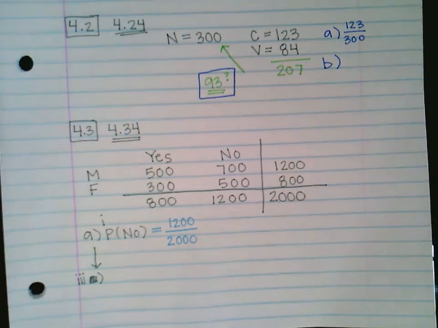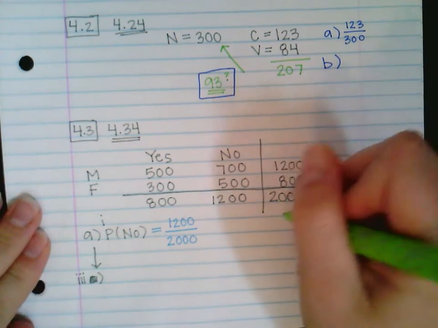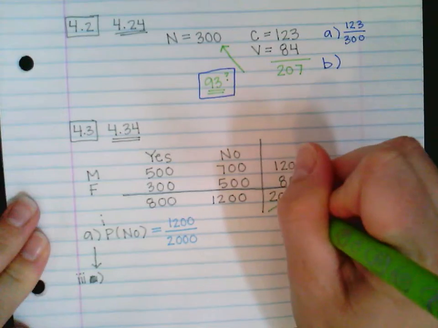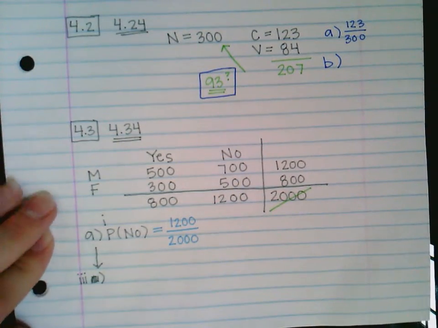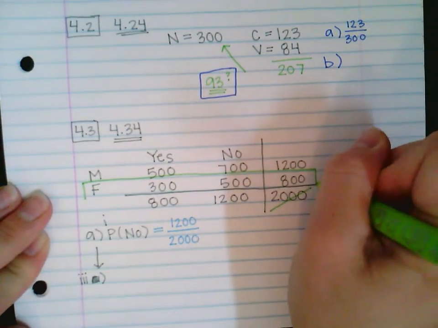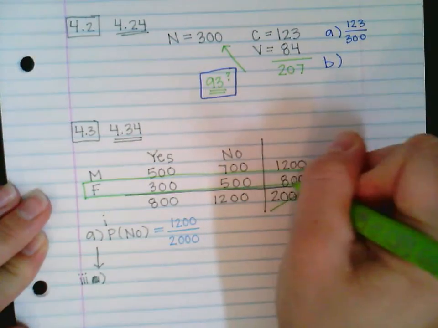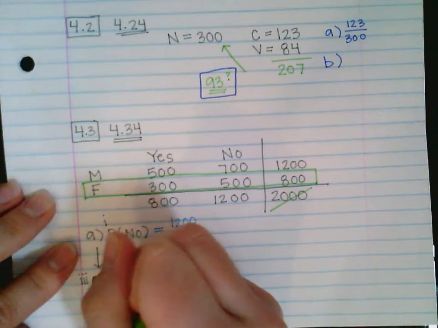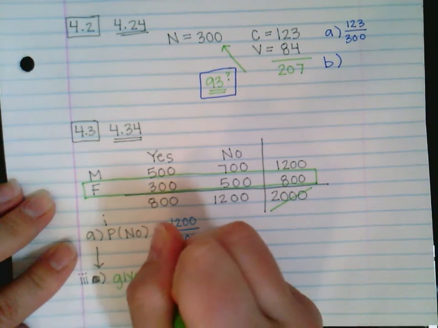All right, so on number 3 here, it says, what's the probability that they have shopped on the internet given that the adult is female? Now that wording, given the adult is female, means on number 3, I am no longer looking at the 2,000. I am only looking at my female data, okay? Because again, the words said given female.